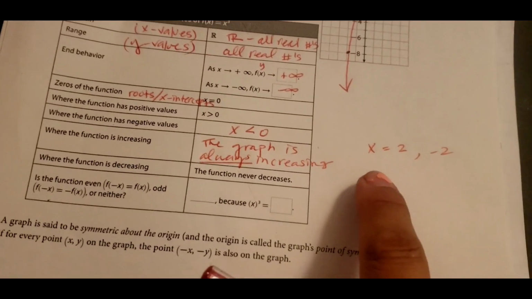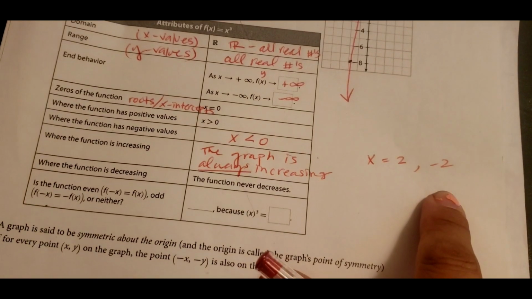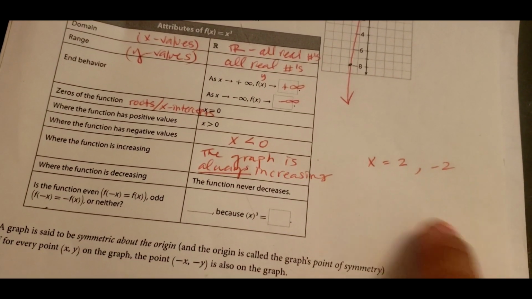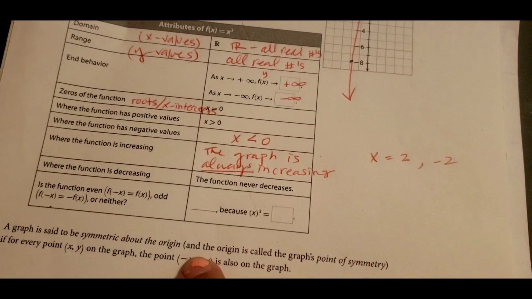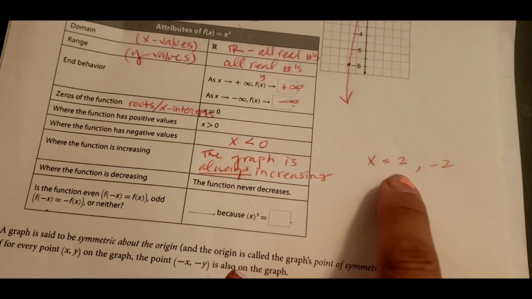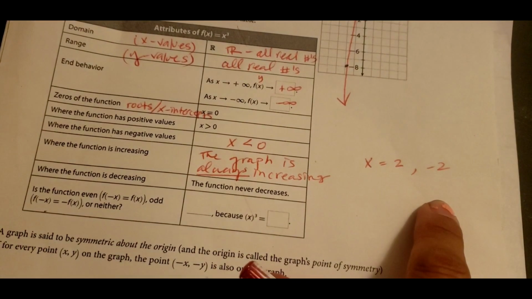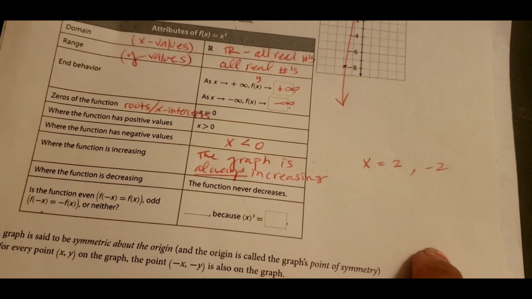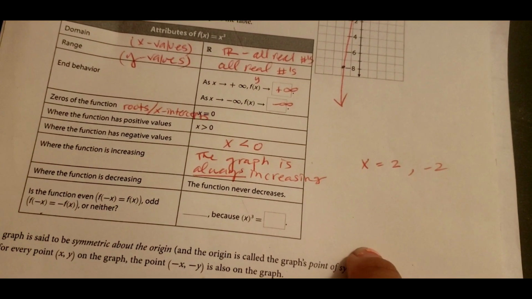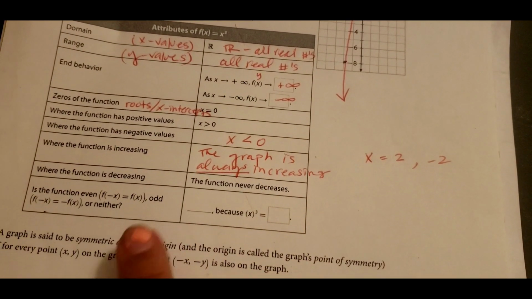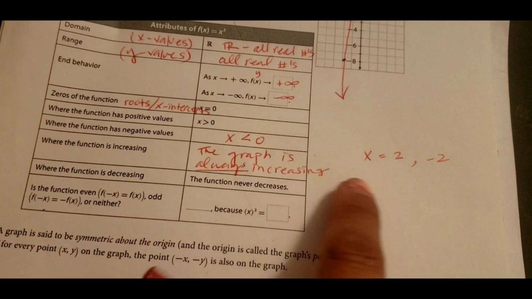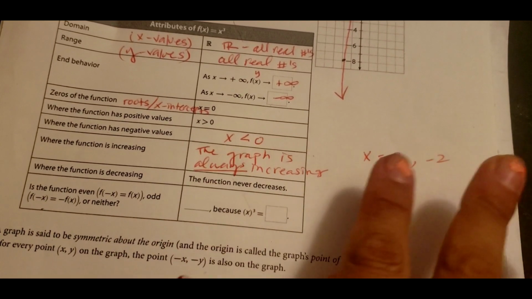So remember, if you plug in a positive and a negative and your values come out to be the same, that's even. If you plug in a positive and a negative and they're opposites of each other, meaning same value, but one's positive, one's negative, then they're odd. And neither would be if you plug them in and you get two different values.